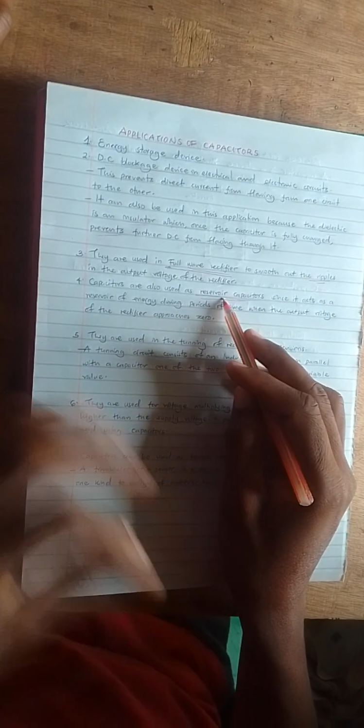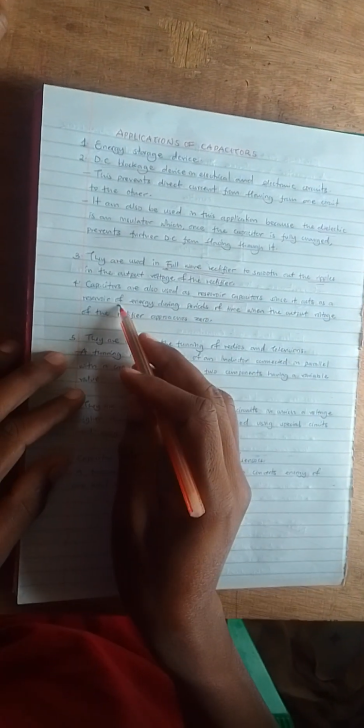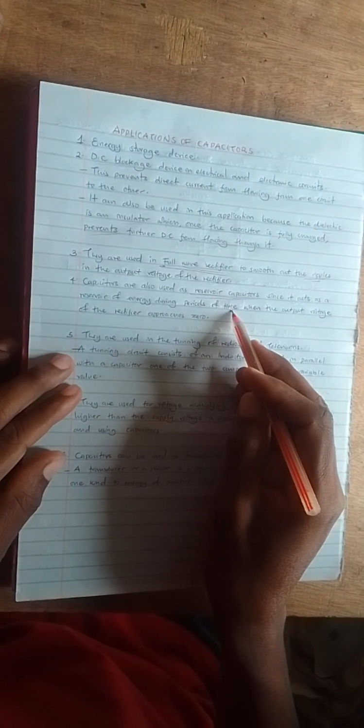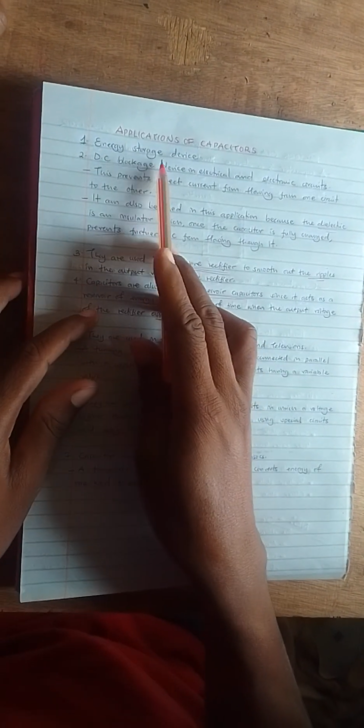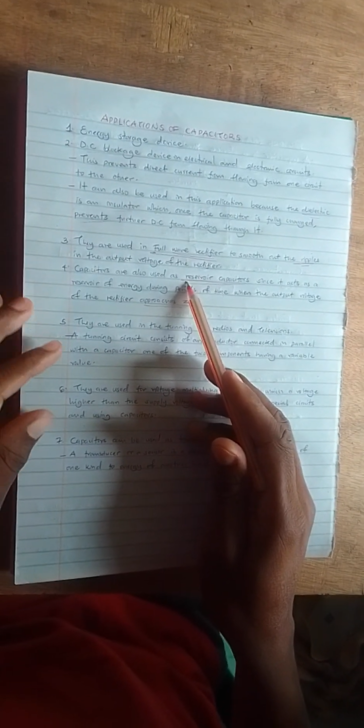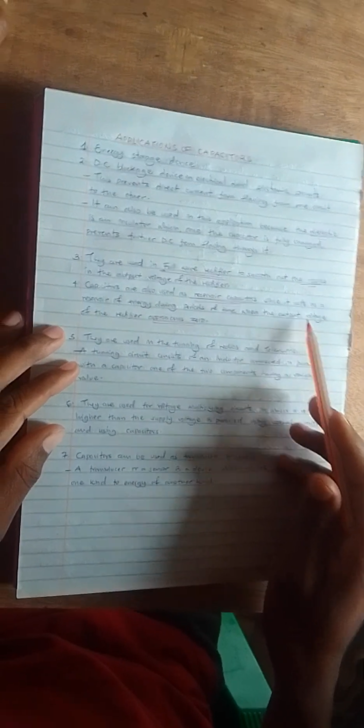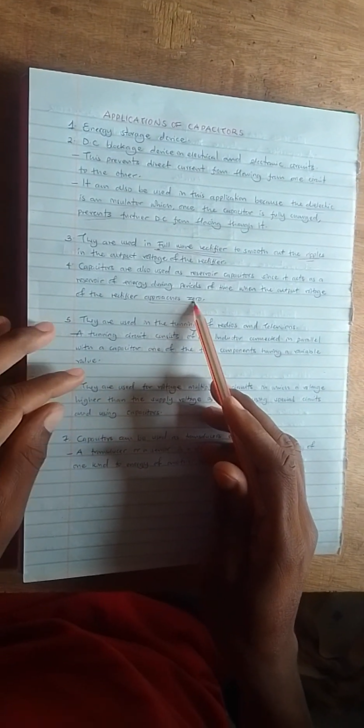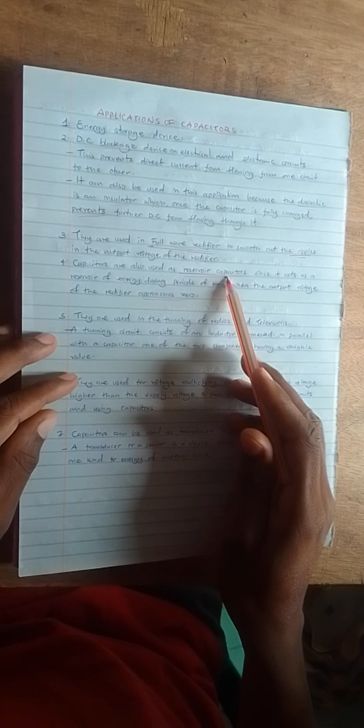Now the fourth application, we say capacitors are also used as reservoir capacitors. They can be used as reservoir capacitors since a capacitor acts as a reservoir of energy during periods of time when the output voltage of the rectifier approaches zero. Now this one goes hand in hand with the energy storage device. As we have seen, a capacitor has the ability to store energy, so here we can use it as a reservoir capacitor so that in case a voltage runs towards zero, we can use the capacitor to get energy.